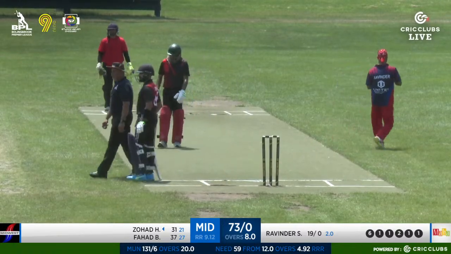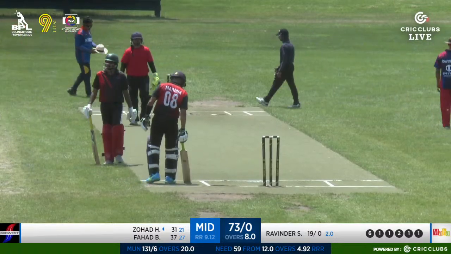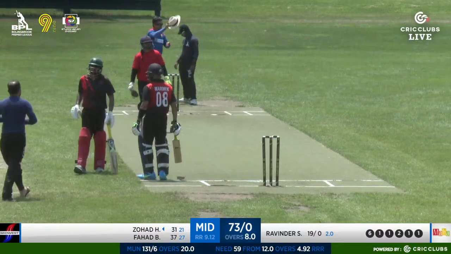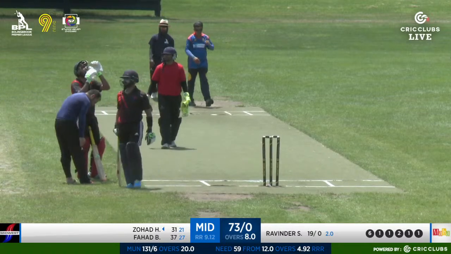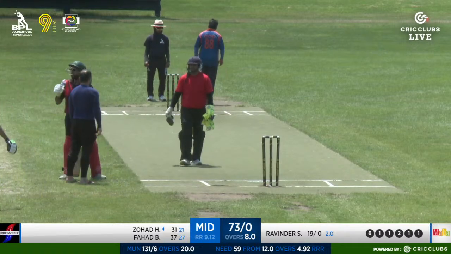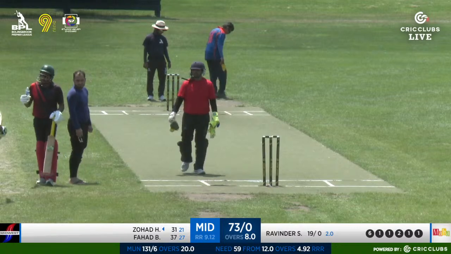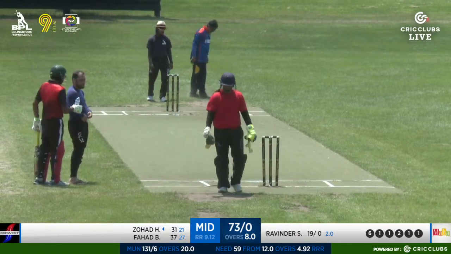Midwest moving on to 73 from 8 overs, no wickets down, cruising along now at 9 runs an over, and the required run rate under 5, 59 runs required from the final 12 overs of this innings. And it looks like they probably won't need all 12 overs to attain this target.